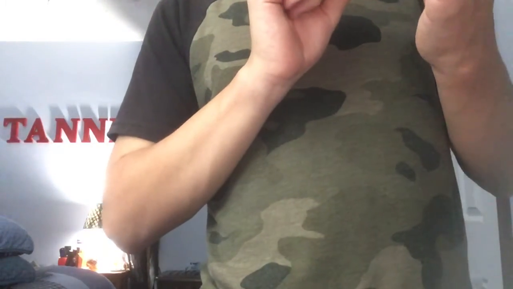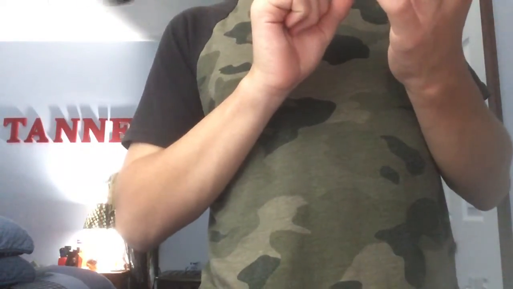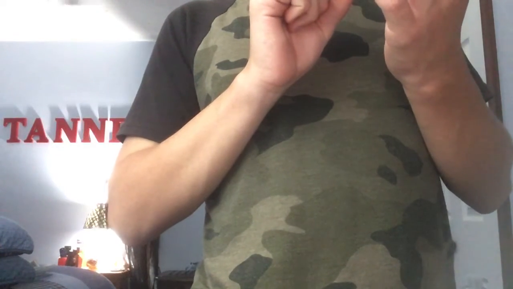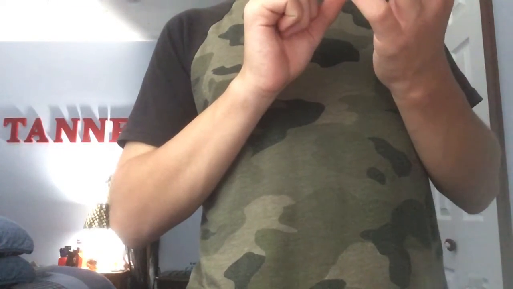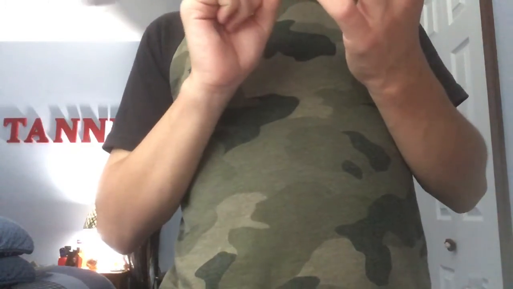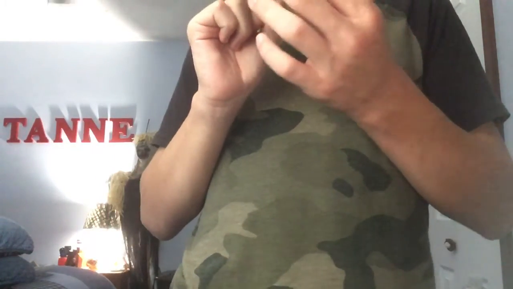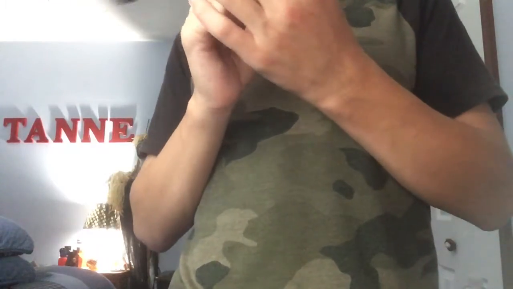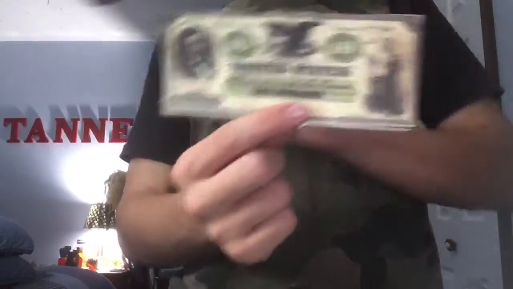It's a little hard to see, but that's that. So it says the act. Looks like the act of July 17th again. I don't know why I said July 10th, but that's the front of that.